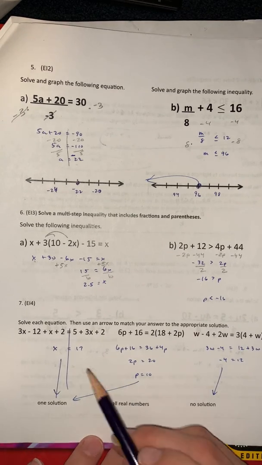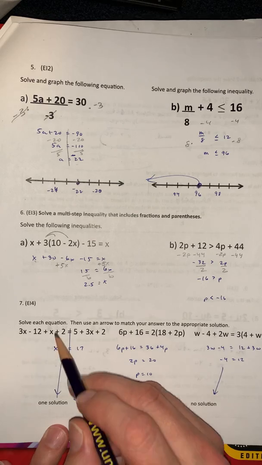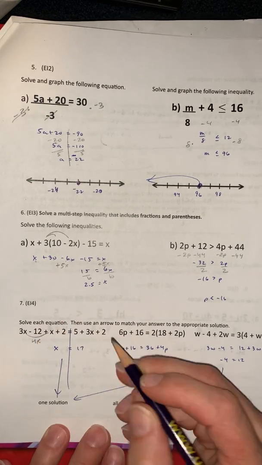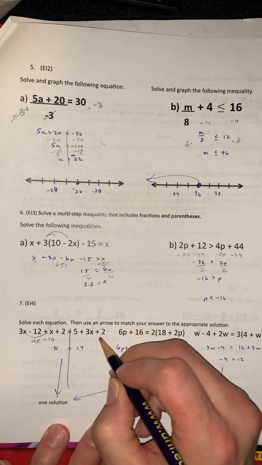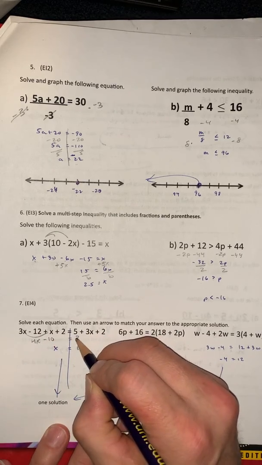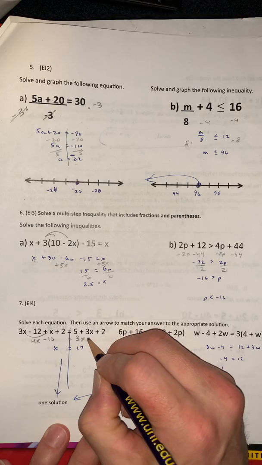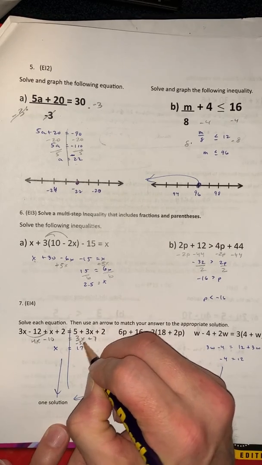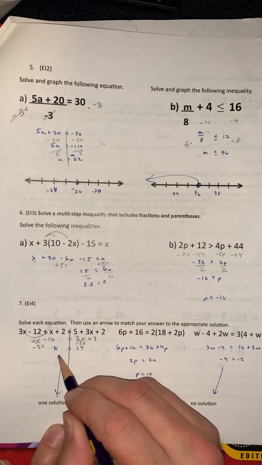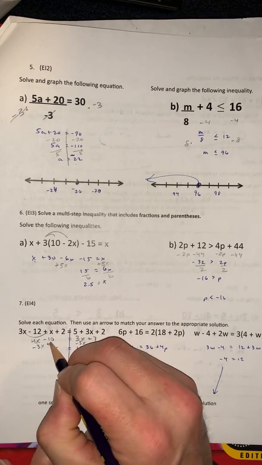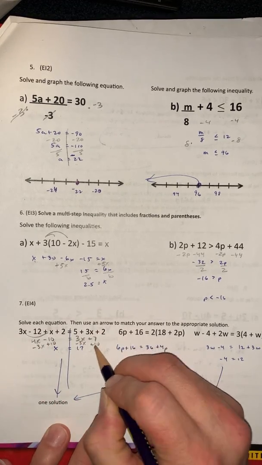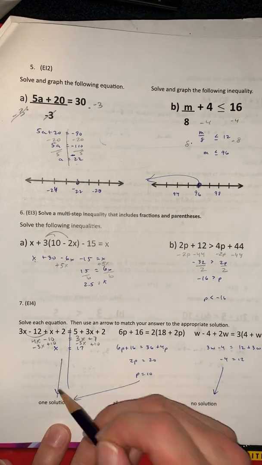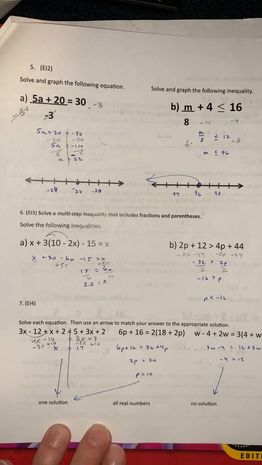On number 7, the first thing we're going to do is combine our x values. We end up with 4x minus 10. On this side, we end up with 3x plus 7. And when we minus the 3x to both sides, we end up with x. When we add the 10 to both sides, we end up with 17. Therefore, we get an answer of x equals 17, which means we have one solution.